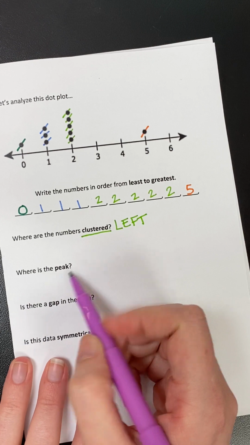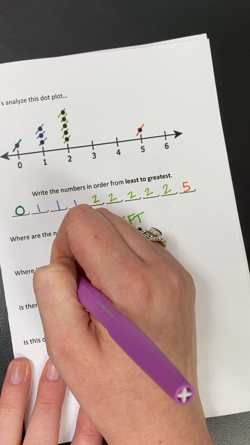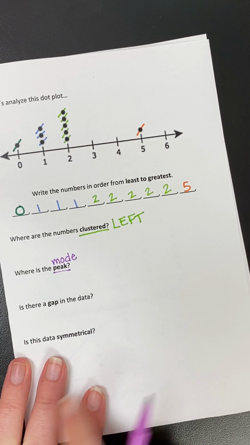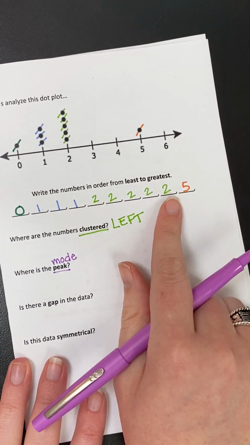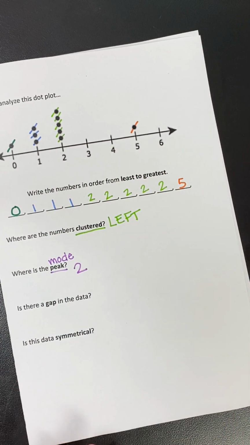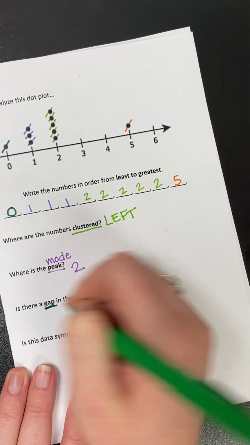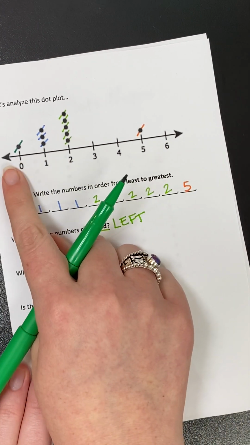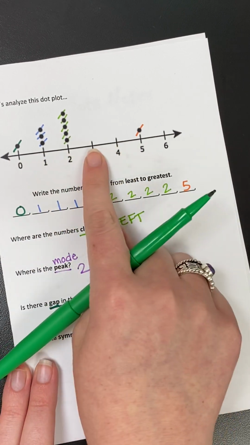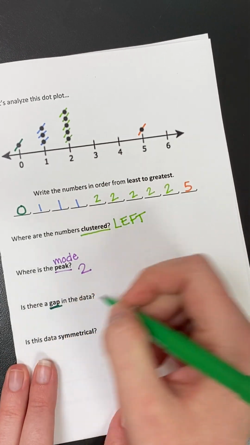Okay, where is the peak? Peak, just like we talked about on the other page, is the mode. And the mode means most. Which number has the most? So if I look, I have more 2s than anything. So my mode is 2. Okay, is there a gap in the data? So from across my number line, is there any holes? So here there's not, but here I don't have any dots. So there is a hole. A gap is the same thing as a hole. So is there a gap? Yes.